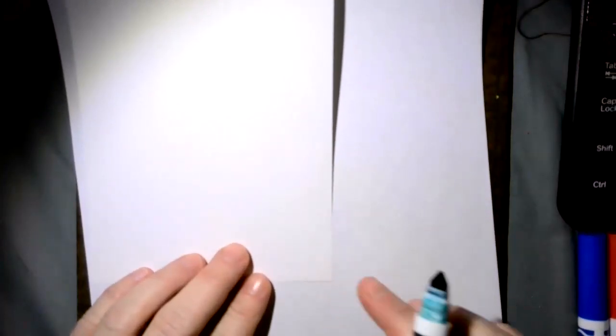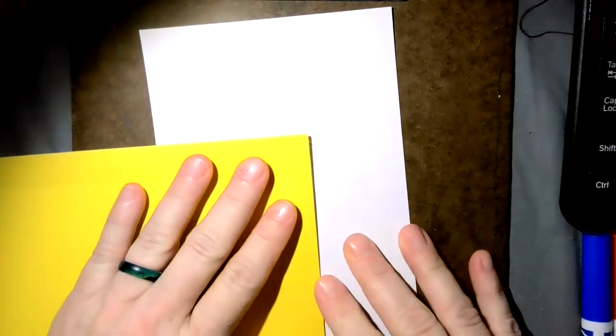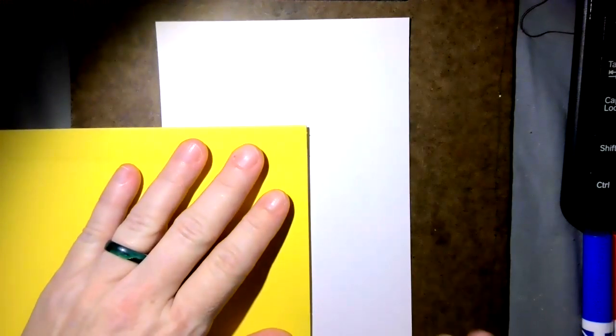So let me get another piece of paper here. This is kind of hard for you to see, but can you see where this white paper is on top of that one? I need to get a colored piece of paper so you can see it. Hold on. I don't see any in here right offhand. I'll use this right here. Okay, now you can see it.